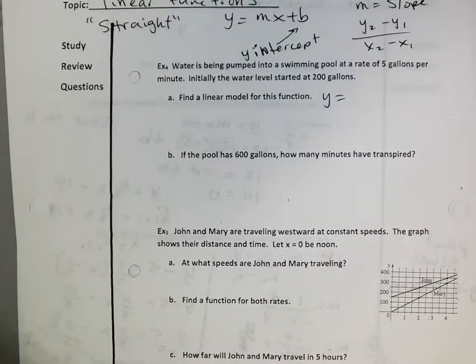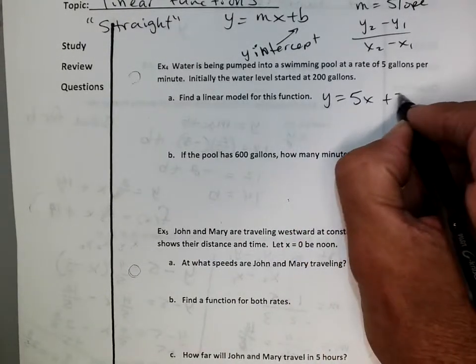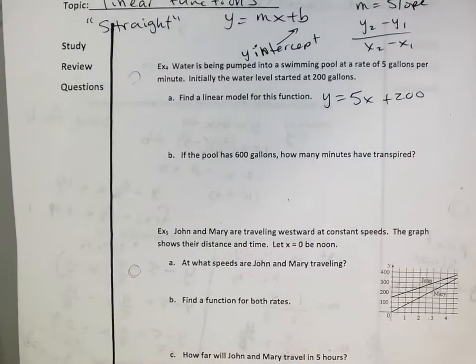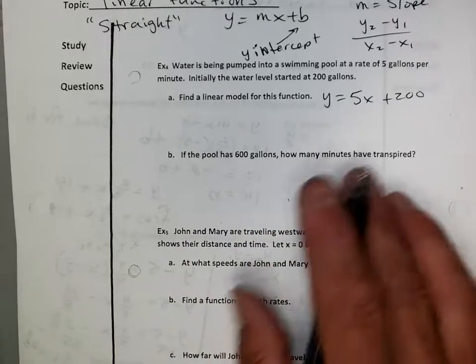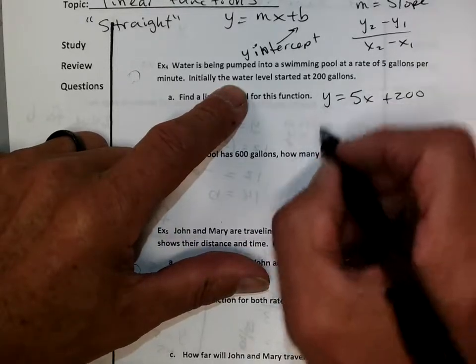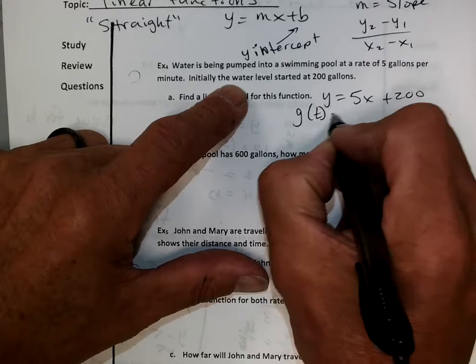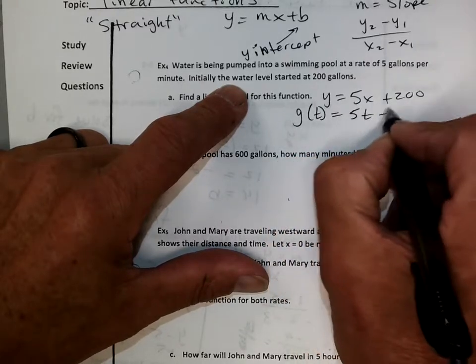Y equals 5x plus 200. Awesome. You guys agree with that? Okay, so do you mind if I change the variables? So water level, that'd be gallons in a sense, right? Per gallon. So how about if I go G of T equals 5T plus 200.